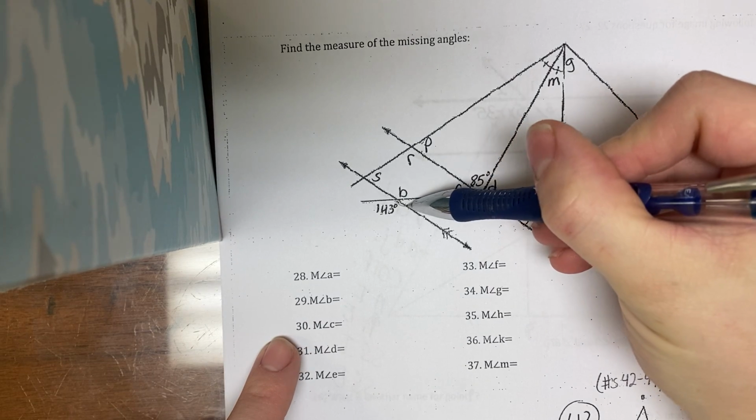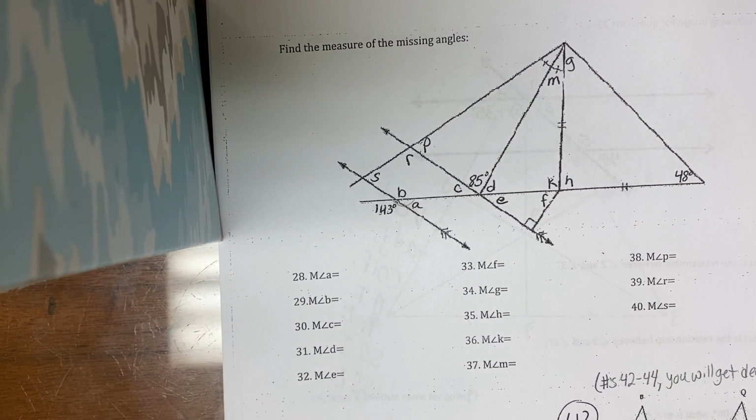Angle A, straight lines add to 180. So do 180 minus 143.